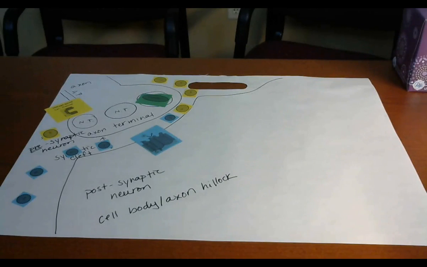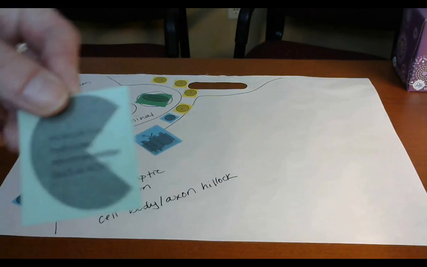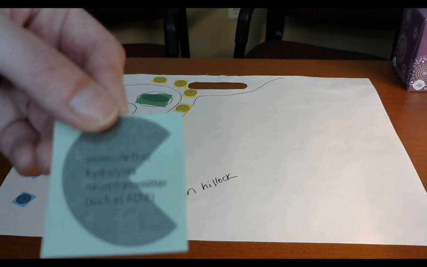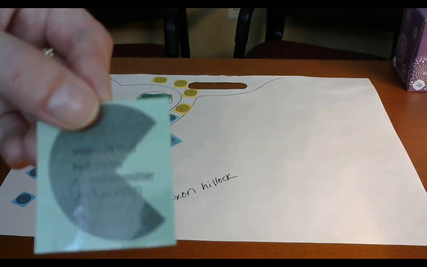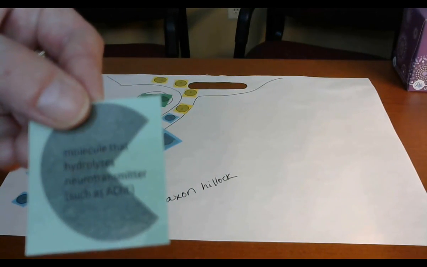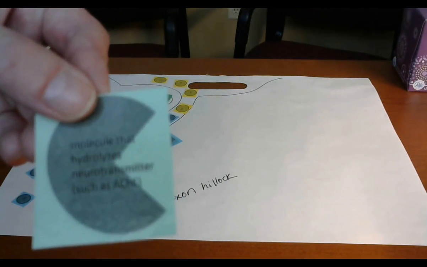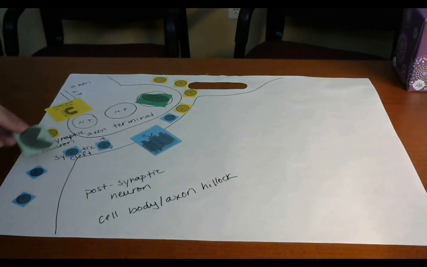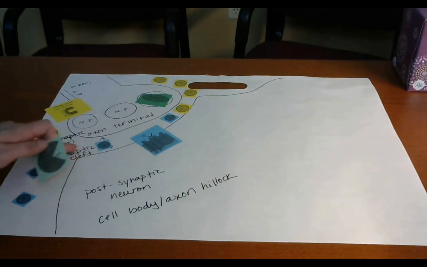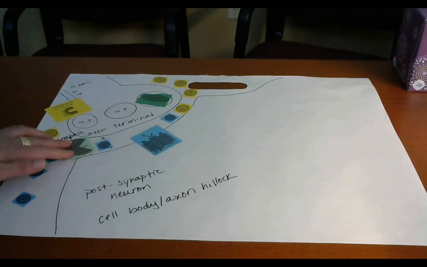There's one other thing in the cleft that I will talk about later. I want to put it here now, and then we're going to ignore it. And that's this thing. It's a molecule that hydrolyzes, breaks apart neurotransmitter. Your book labels it as ACHE, or acetylcholine esterase. That also goes in this cleft. Okay?